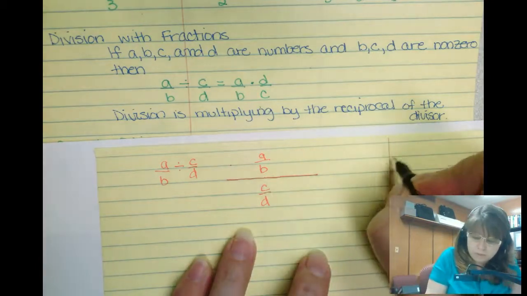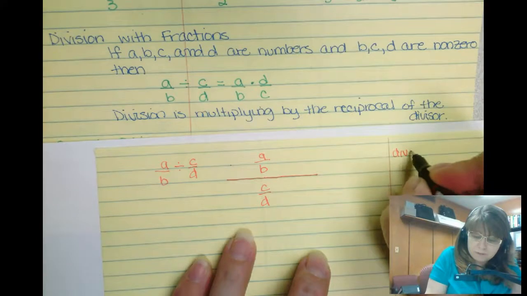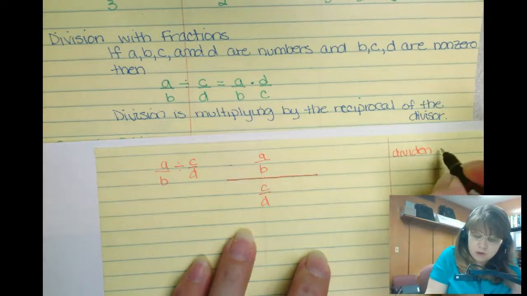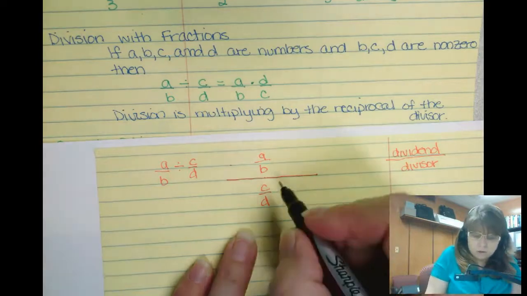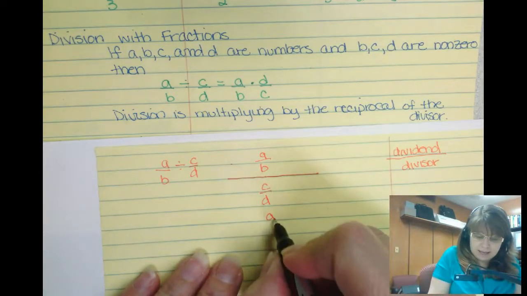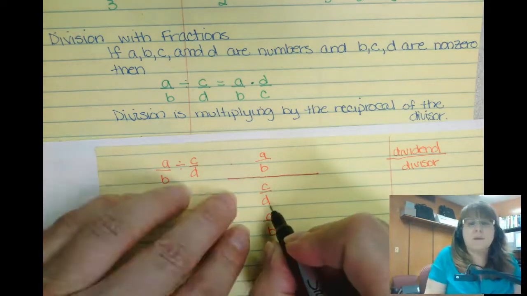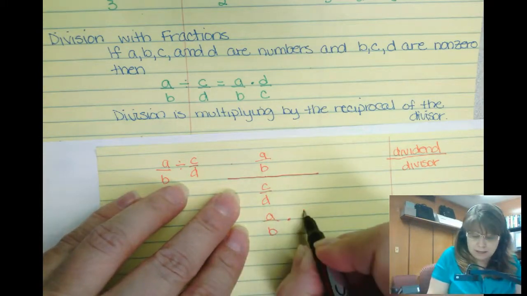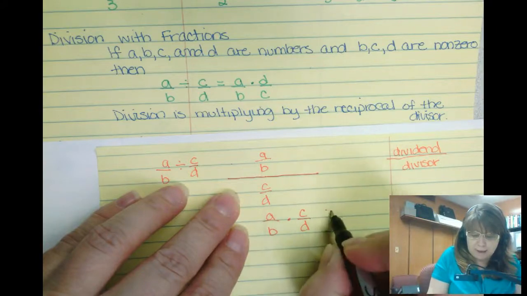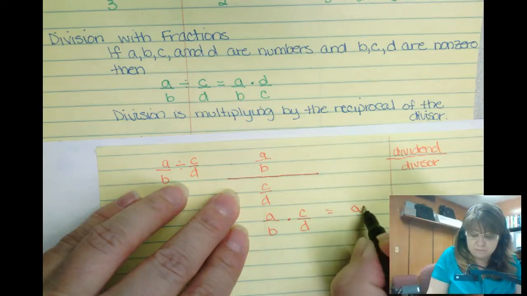And if you remember, the top number, the numerator, is the dividend, and the denominator is the divisor. So I'm going to take A over B, take the reciprocal of C over D, and bring it up to multiply. Now the result is AC over BD.